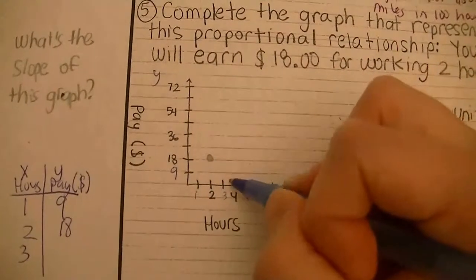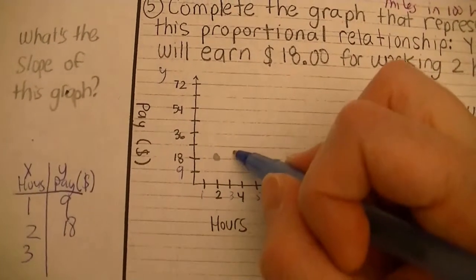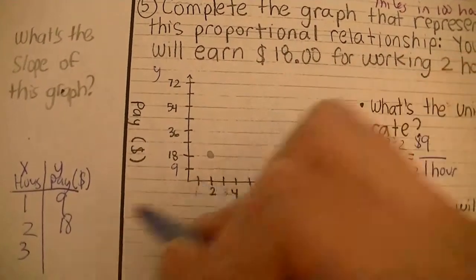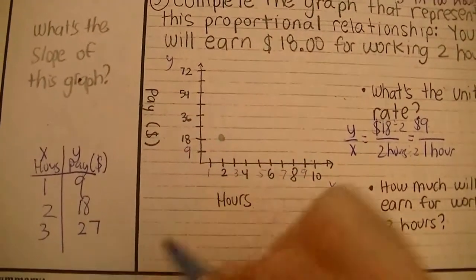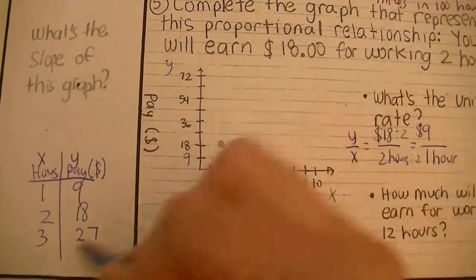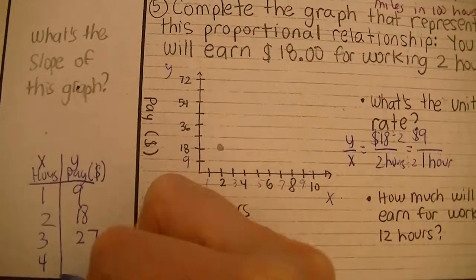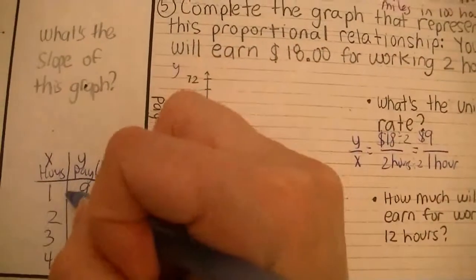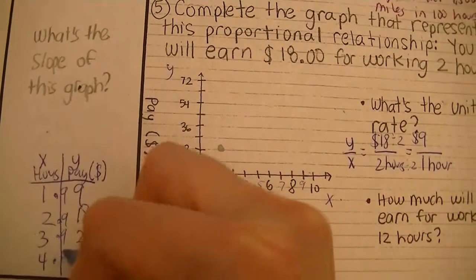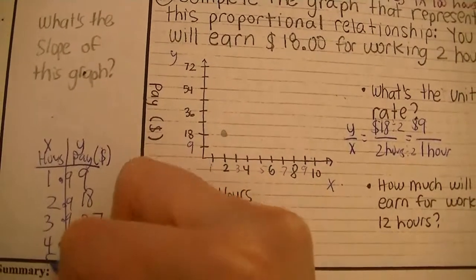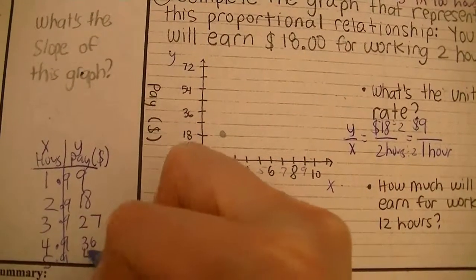In 3 hours, I would make 27. And in 4 hours, all I'm doing is multiplying by that unit rate. And in 5 hours, we would make 45.